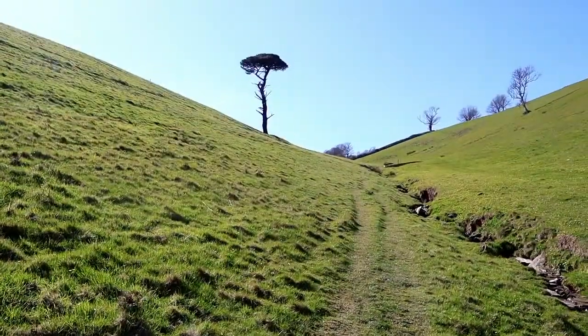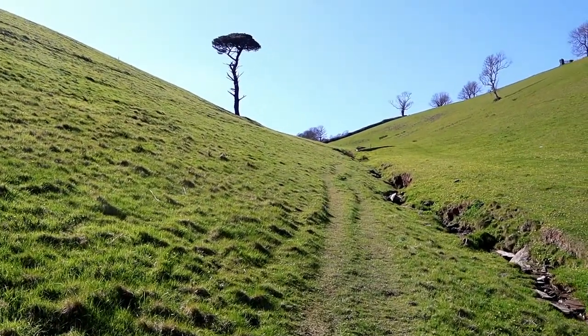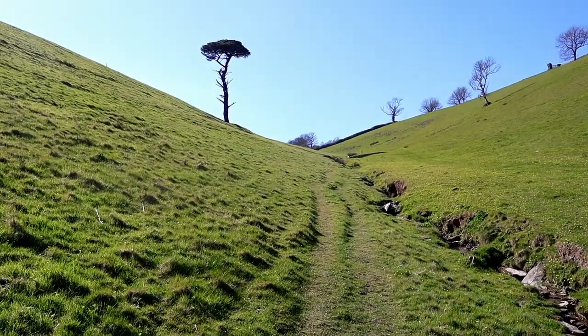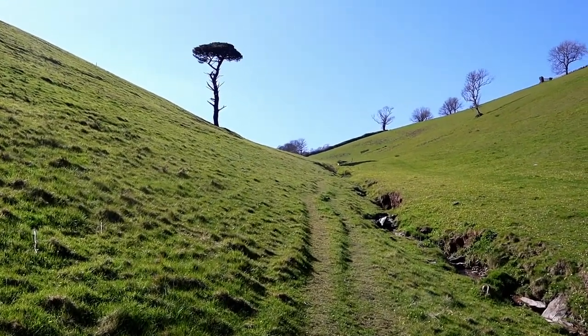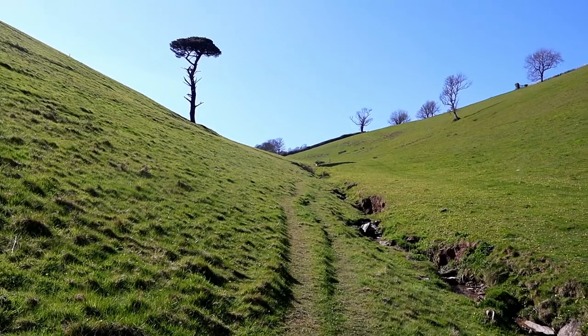Fascinating. Whenever I see this tree, I immediately think of Laurel and Hardy. Does this mean it's the end of the trail?